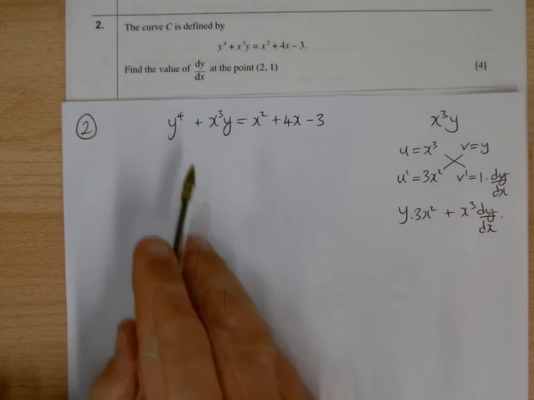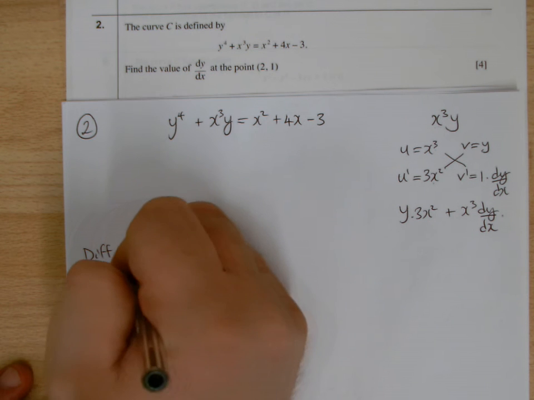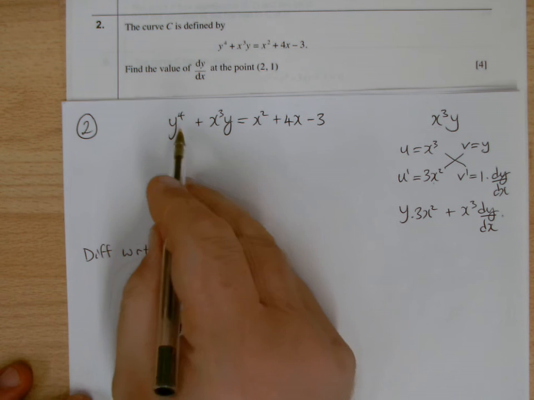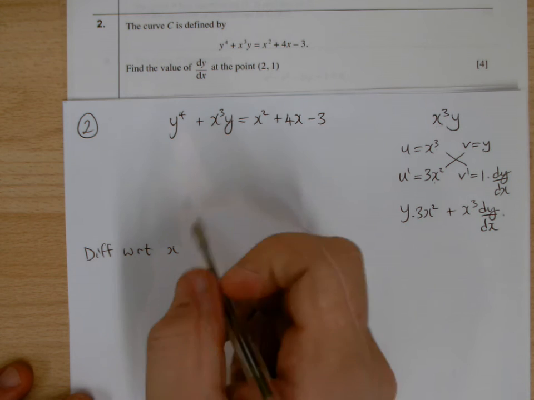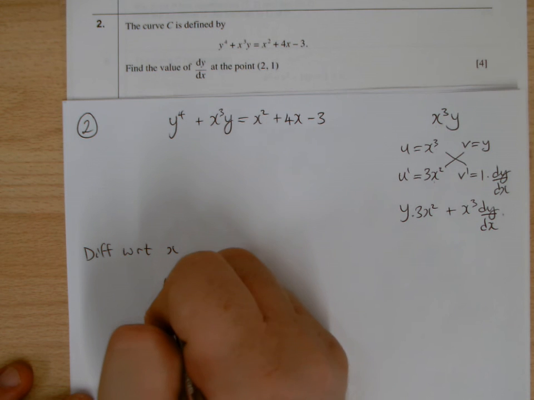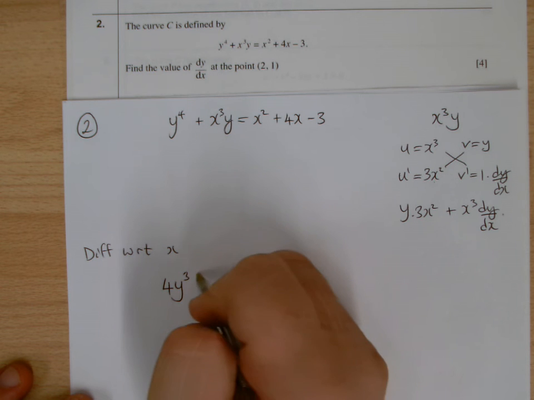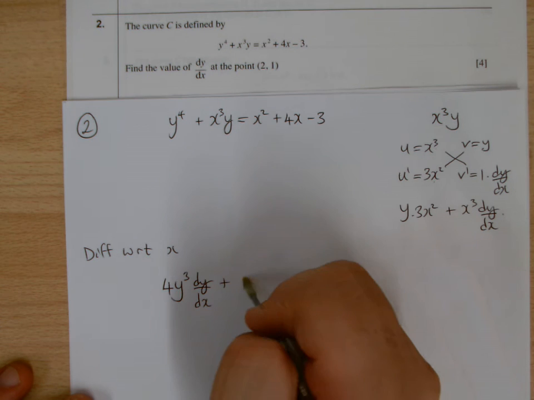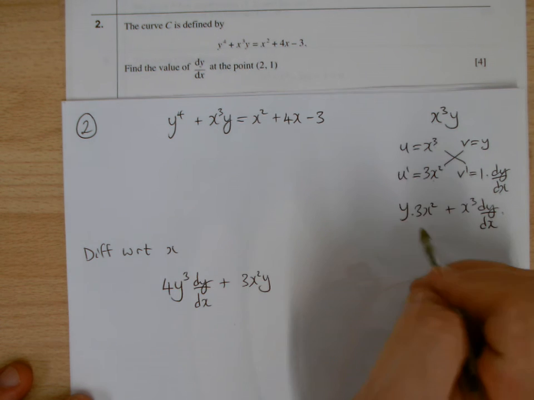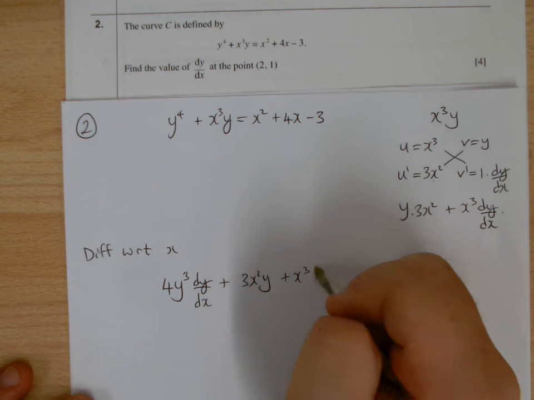Okay. So we go back to this and we can differentiate with respect to x. So y to the 4, well, you can't differentiate that with respect to x. So you've got to differentiate it with respect to y. So bring the 4 down, y, reduce it by 1, cubed. But don't forget to put dy/dx on the end. The product then we've got here, so that will be 3x squared y. I just tidied that up a little bit. Plus x cubed dy/dx.